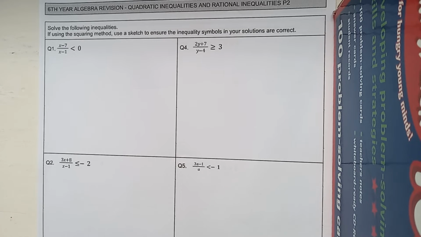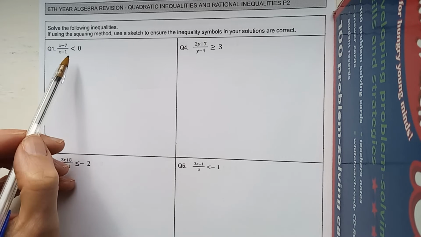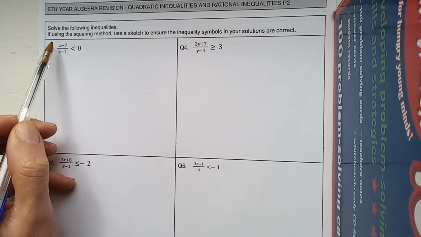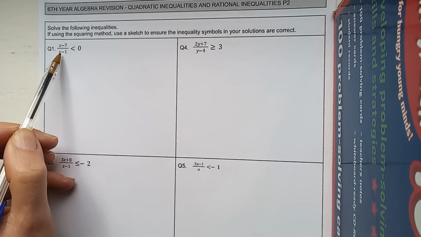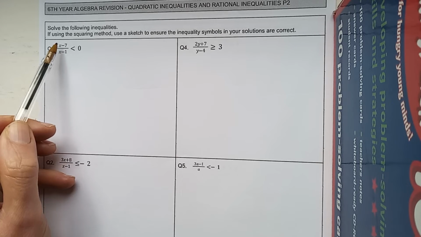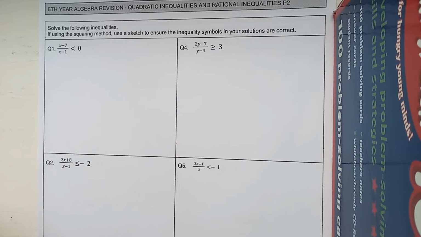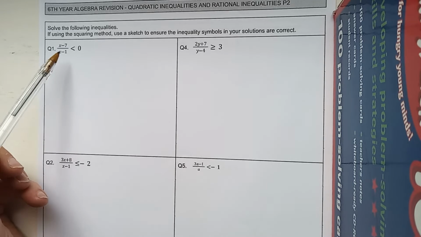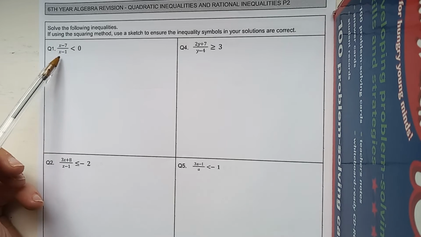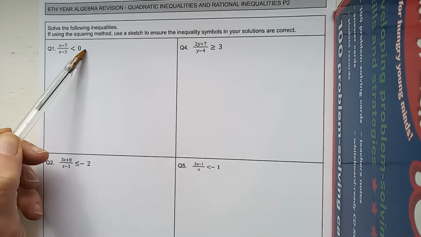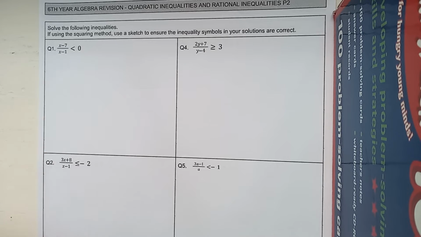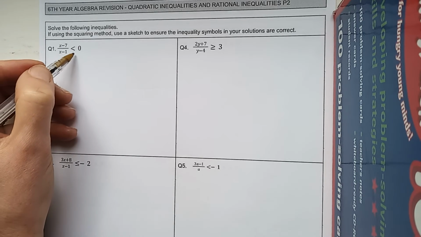But first of all, I need to rewrite my original statement because I can't deal with this rational part of it. I don't like the fact that there's a fraction, so I want to get rid of it. So the step that I'm going to take if I have a question like this is that I have to multiply both sides by the denominator squared. It's very important. Don't just bring the denominator across and multiply it. You can't do that in this case because of the inequality in the question.